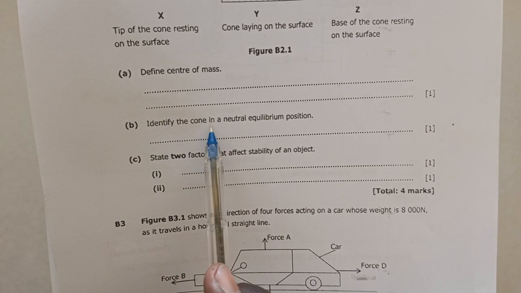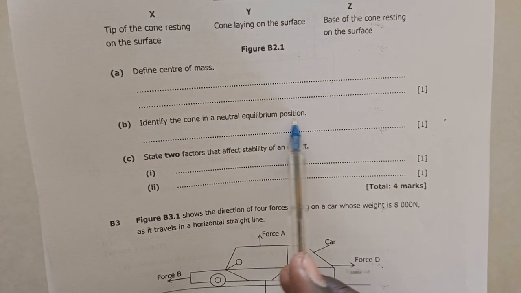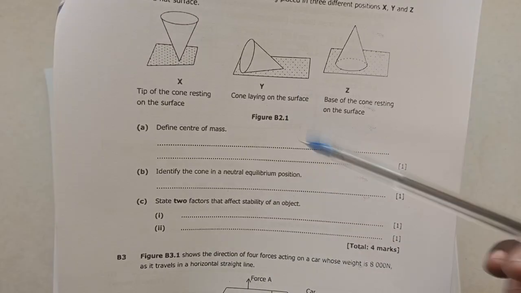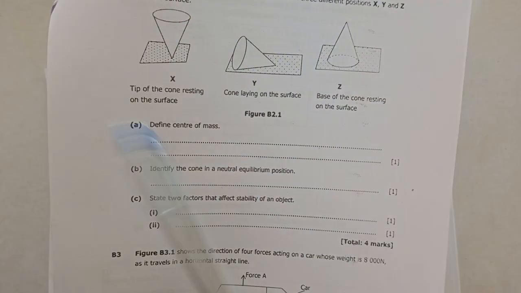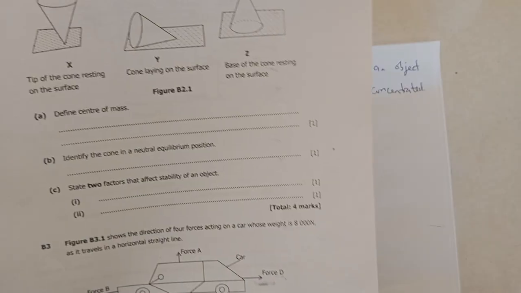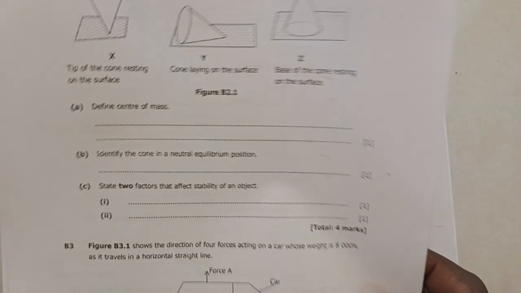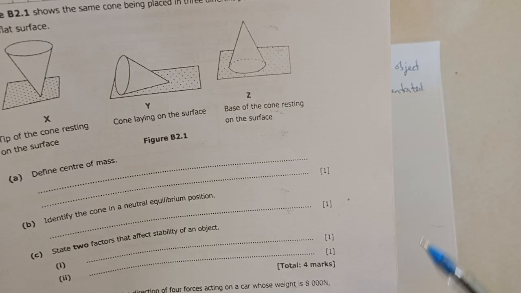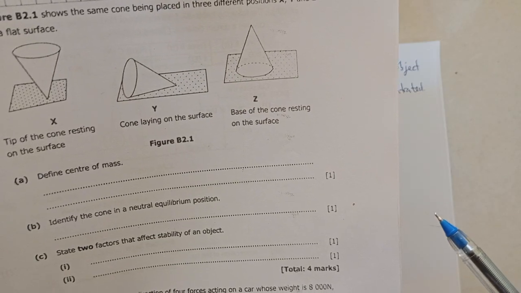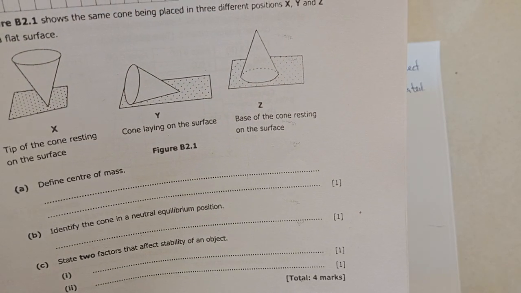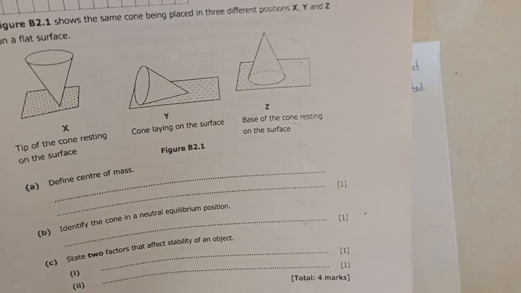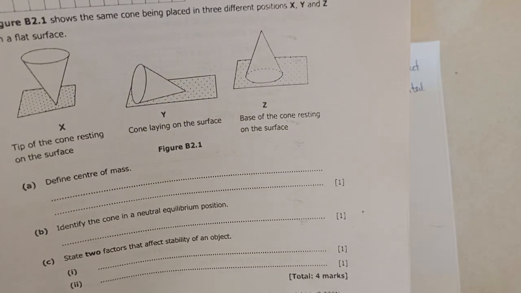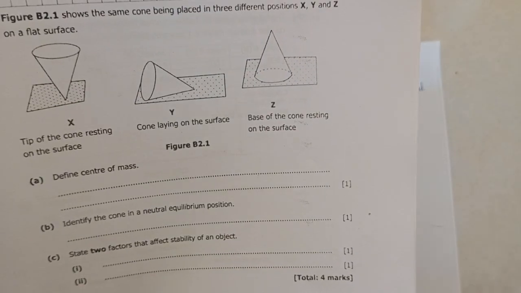B2B. Identify the cone in a neutral equilibrium. So there are three types of equilibrium, okay, or equilibria. There is one which is stable equilibrium, where the object, if displaced, okay, if some displacement is applied to the object, it sits to its original position, or it returns to its original position easily.